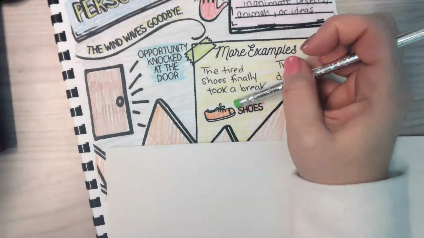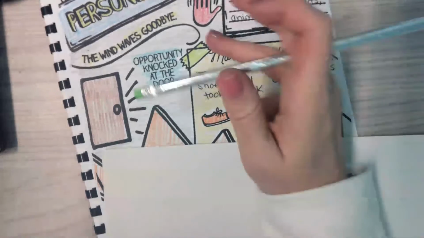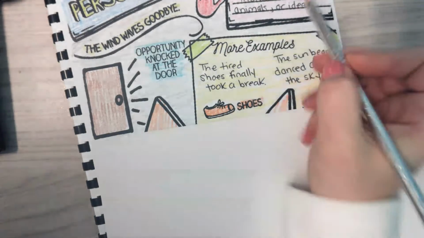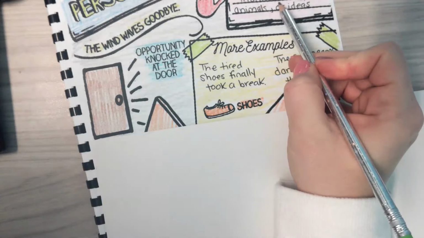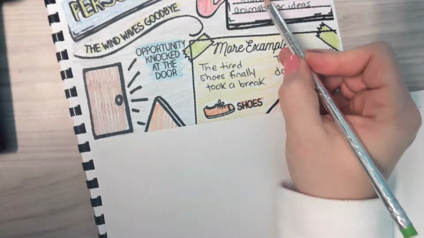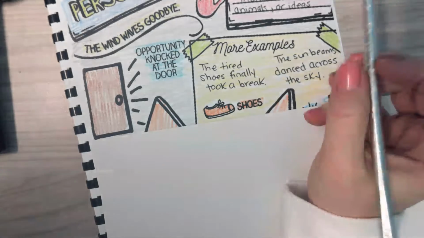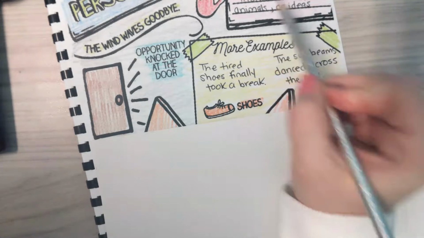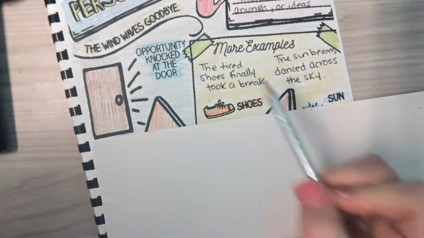Now, the shoes aren't actually tired, right? It's the human's feet. But shoes cannot be tired because they are an inanimate object, an object that doesn't move on its own or have thoughts or feelings or anything like that. So it's giving a human characteristic to an inanimate object. So the shoes are tired.